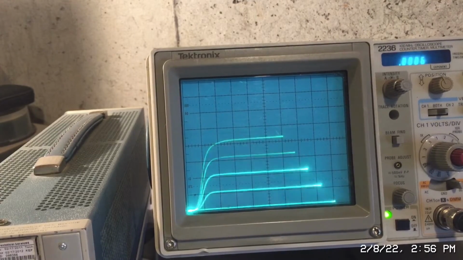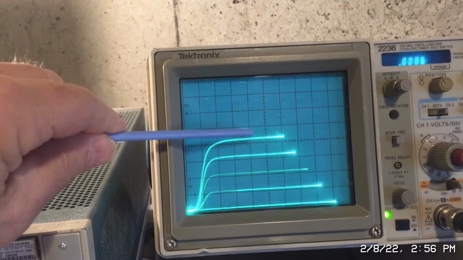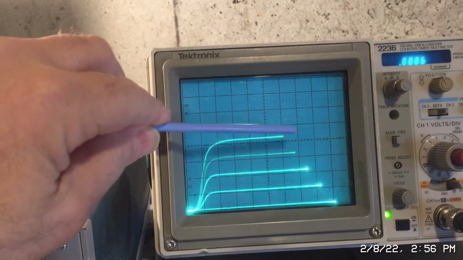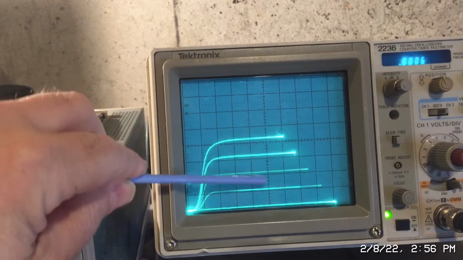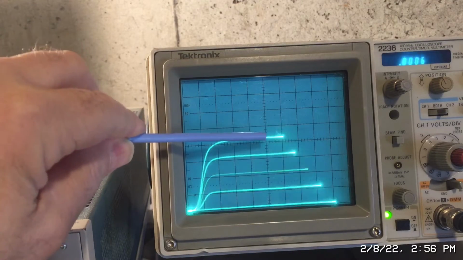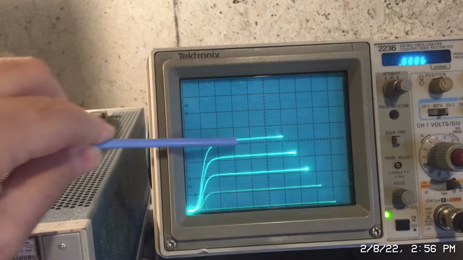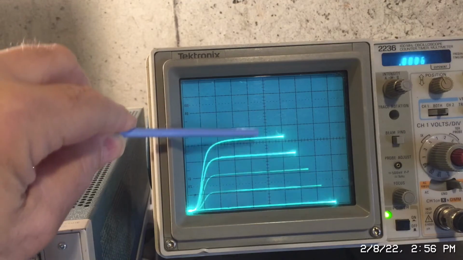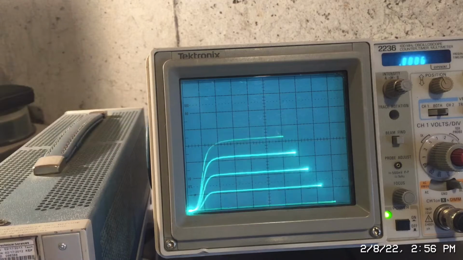So what does that tell us? Well, the base current doesn't change. Each step remains constant, so 10, 20, 30, 40 microamps. But you see the collector current goes up slightly. This would be basically a slight increase. So this particular transistor has a little bit higher gain than the one we're using as our baseline.